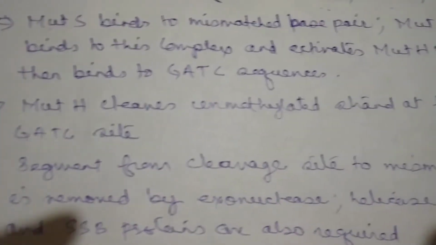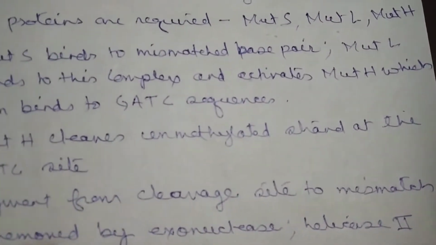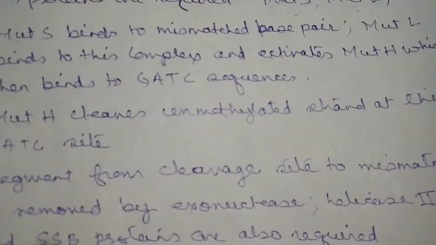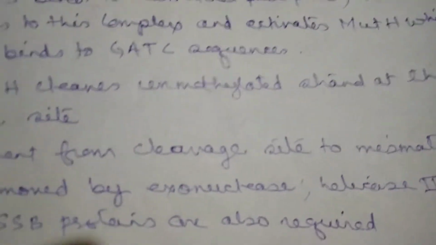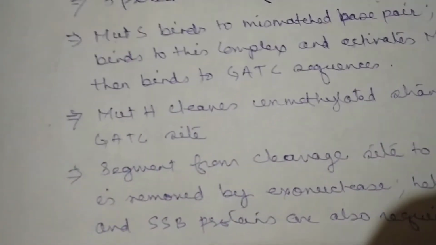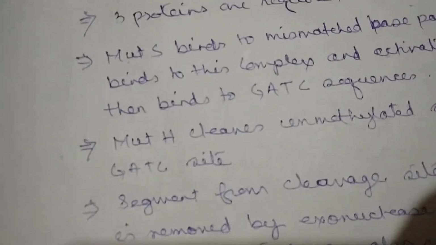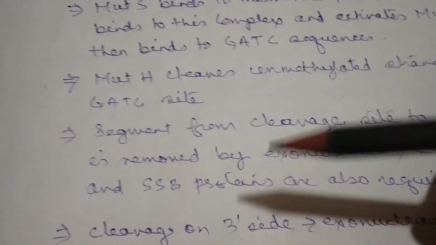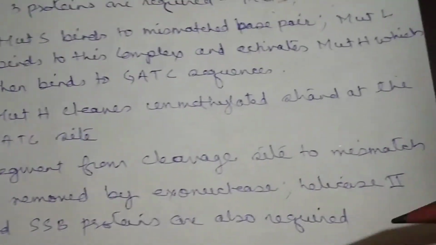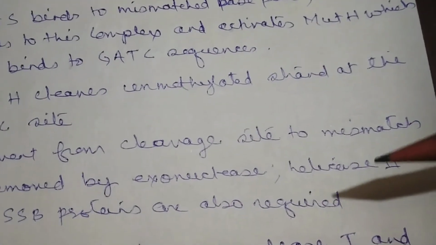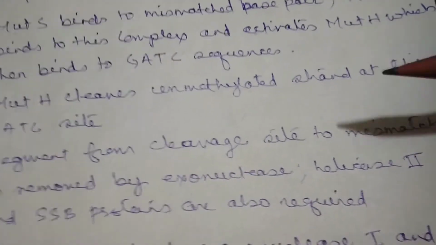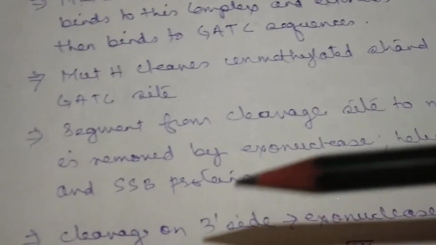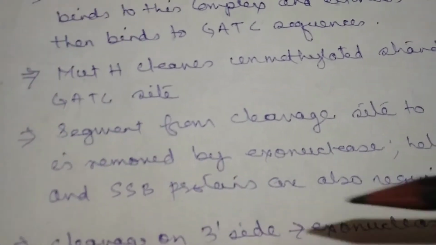Along with exonuclease, helicase 2 and SSB proteins are also required. Helicase, we know, is the enzyme which uncoils the helix of the DNA, and SSB proteins are single strand binding proteins.